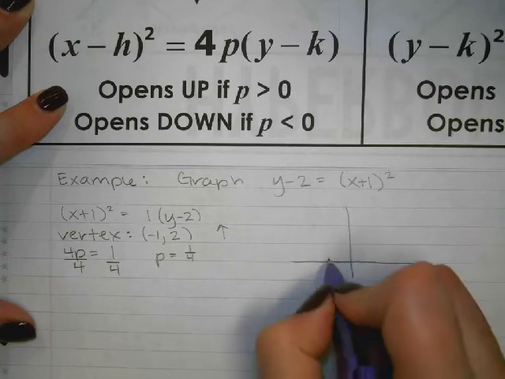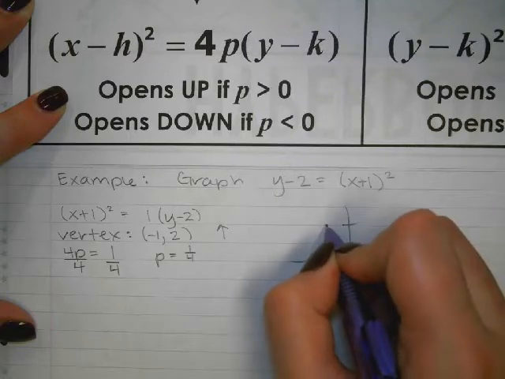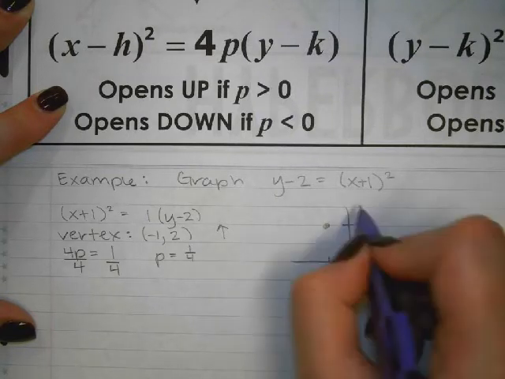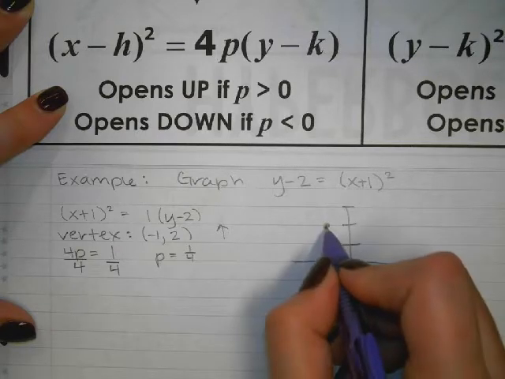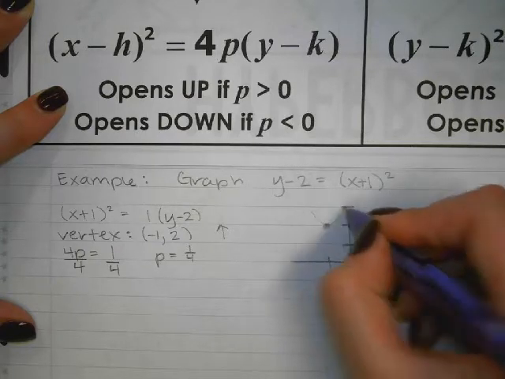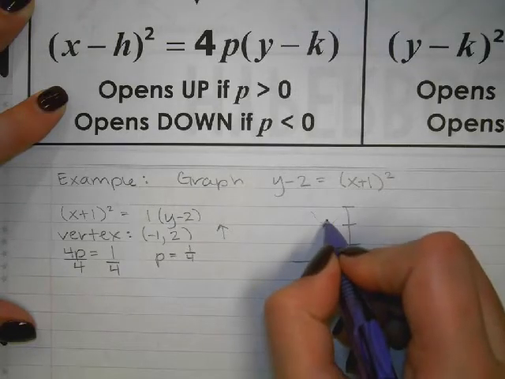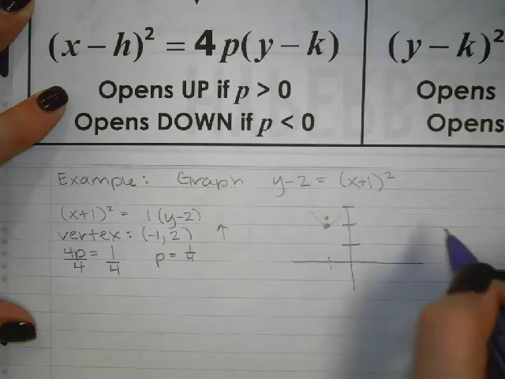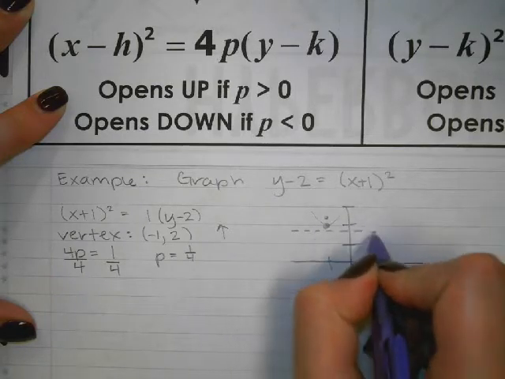So I'm going to go left 1, up 2. I know that this graph is going to go up. And from this point, I'm going to draw just a little sketch like this. If the graph goes up, that means that the focus is going to be 1/4 above the vertex, and the directrix is going to be 1/4 below the vertex.